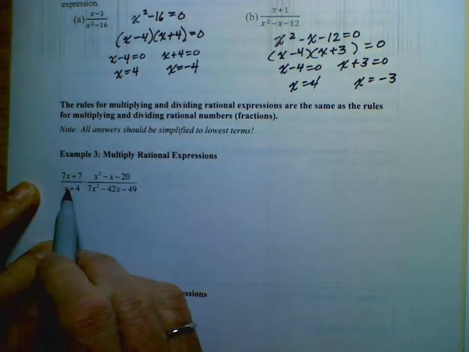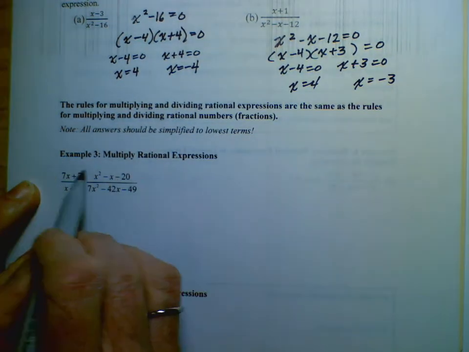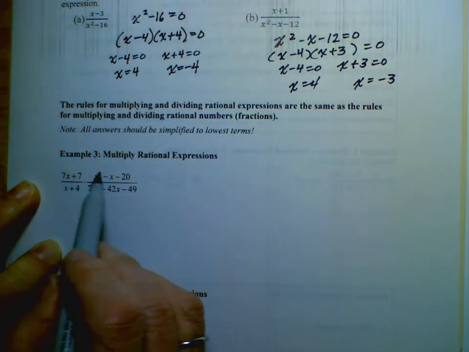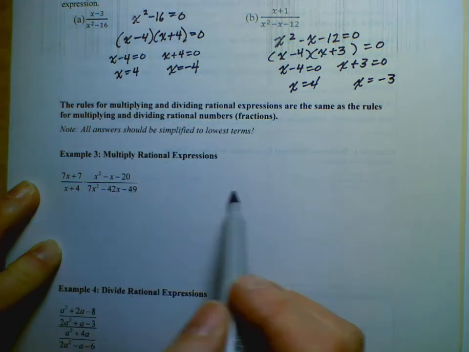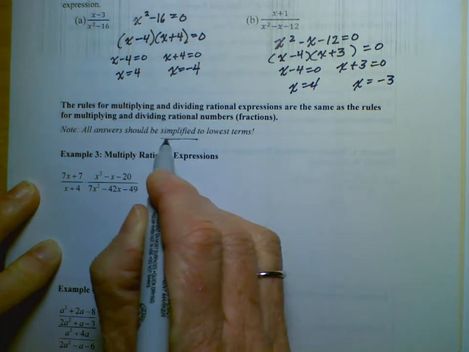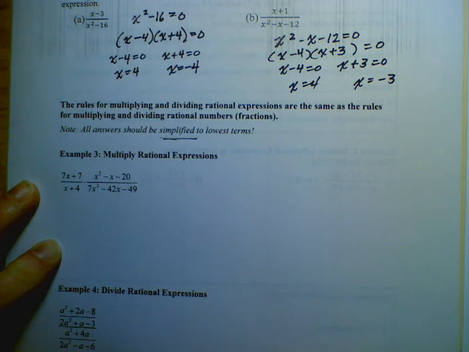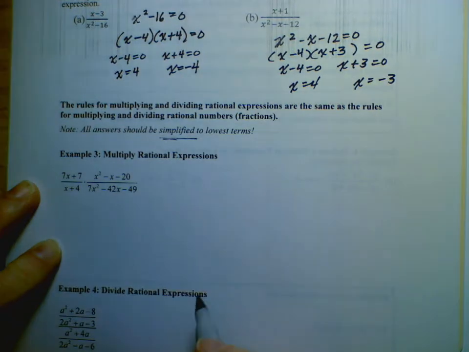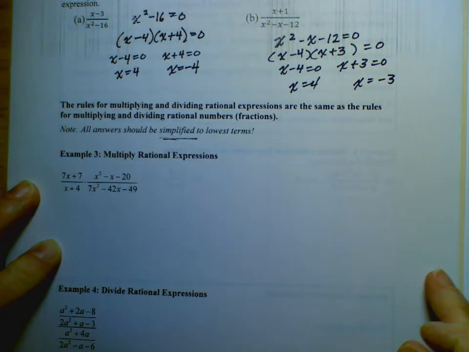So if we want to multiply, all you do is multiply across, right? No common denominator required. Numerator times numerator, denominator times denominator. However, we want to simplify, right? So that includes factoring in addition. So we want to factor, cancel common factors, and then multiply straight across.